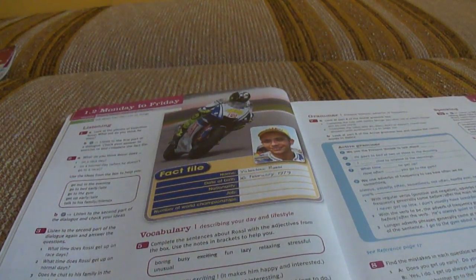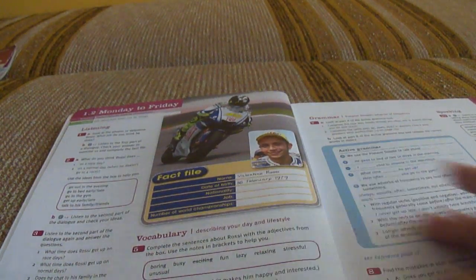Oh look, there's a picture of Valentino Rossi. He's my favorite, by the way.